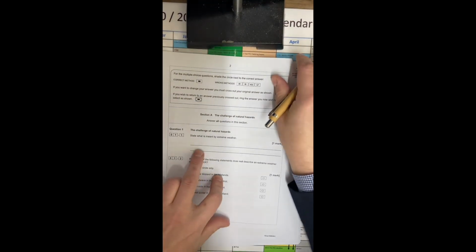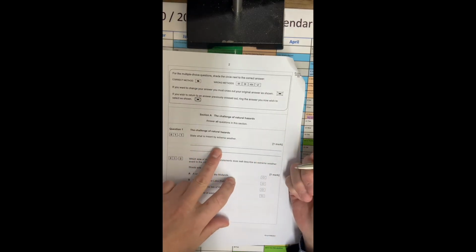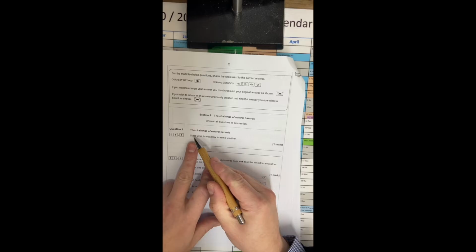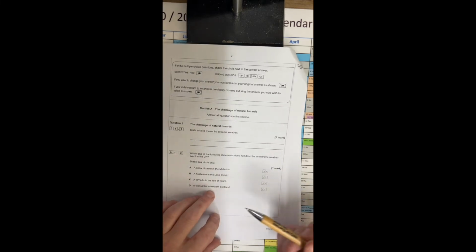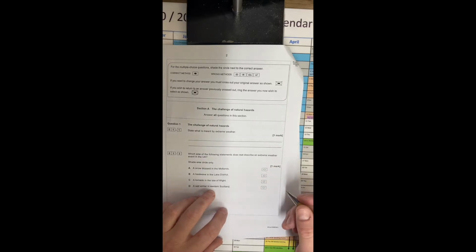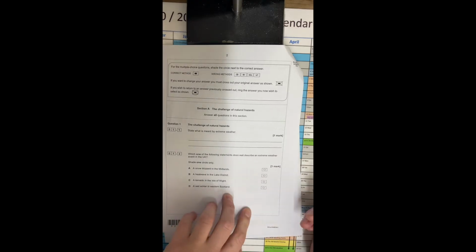Now, questions like this, first question here, it says state what is meant by extreme weather. It just wants a definition. So if you see the word state or give, generally it just wants a simple definition. Question 2, again, you need to choose one of these. My advice is, if you have got no idea, you're just going to have a guess, because if you leave it completely blank, you're not going to get any marks at all.